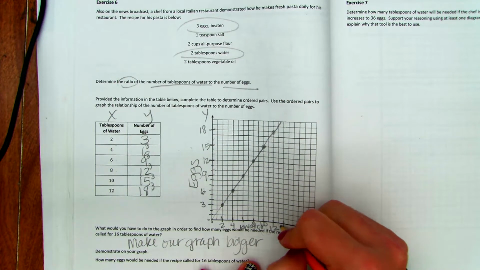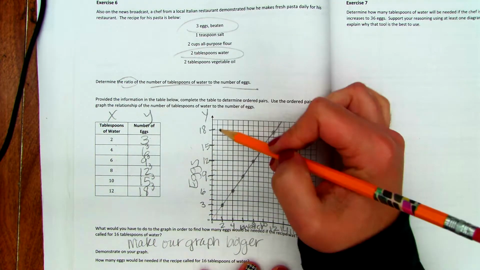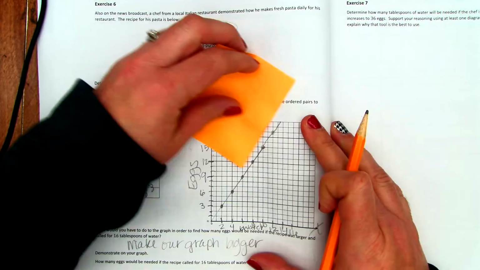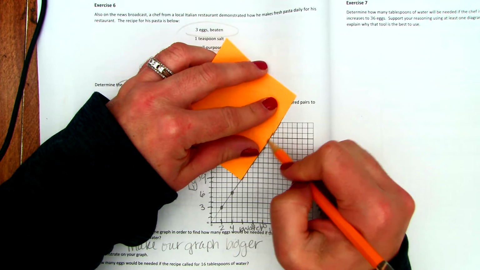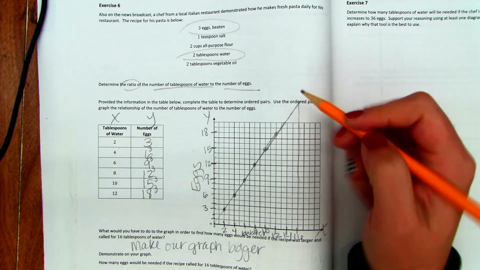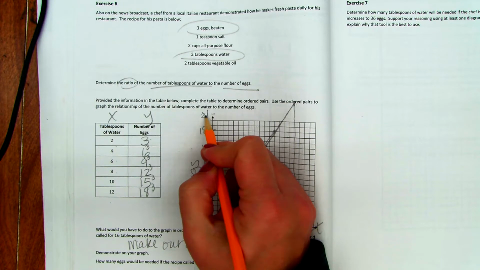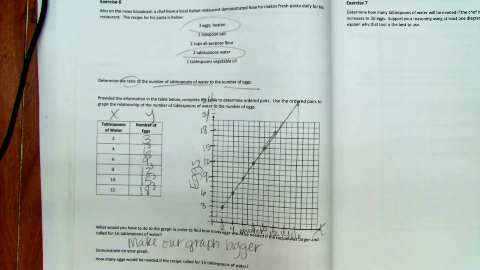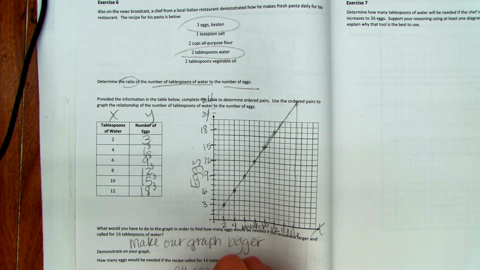This would be 14 and 16, and then there's not enough space up at the top, but we could basically do it using our straight line here. As long as our line is perfectly straight, it should show us. So here's 16. 16 is going to go all the way up to here. It looks like this would be 19, 20, 21, 22, 23, 24. So it'd be 24 eggs.